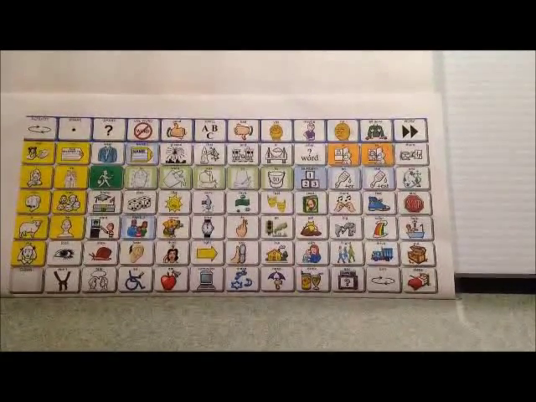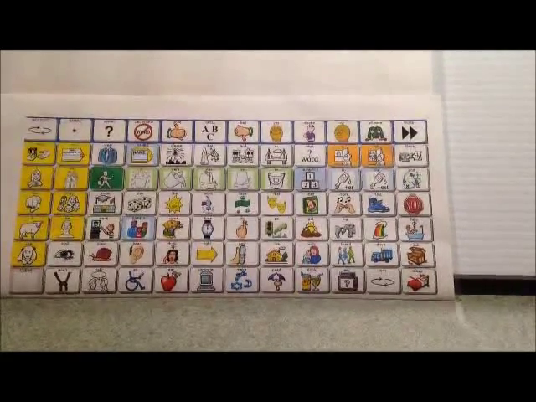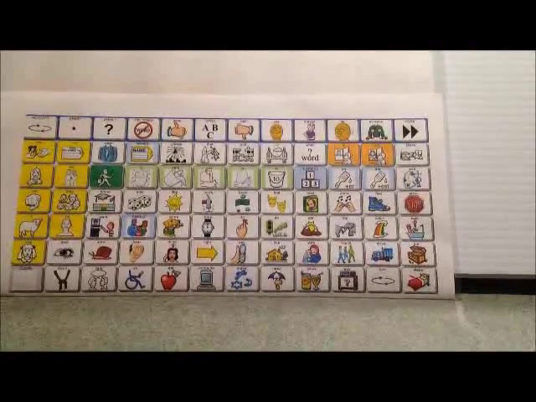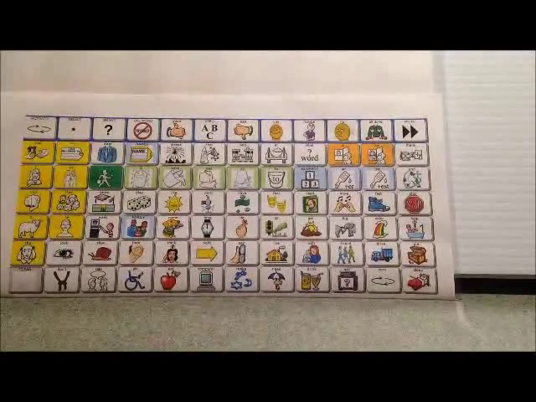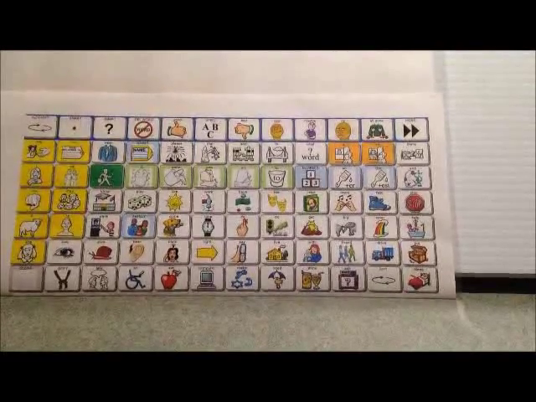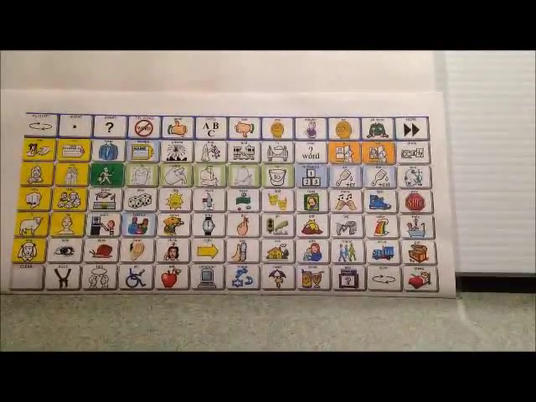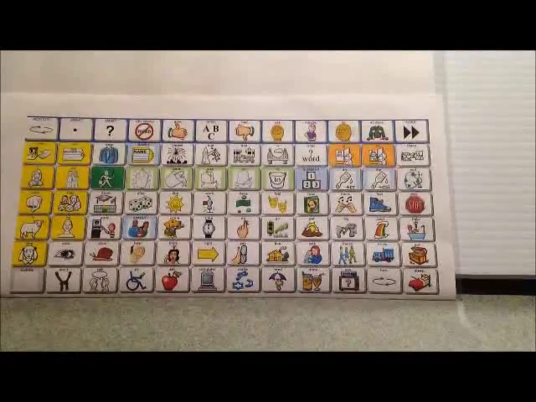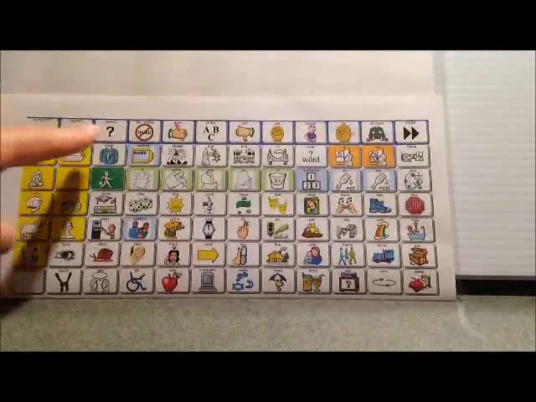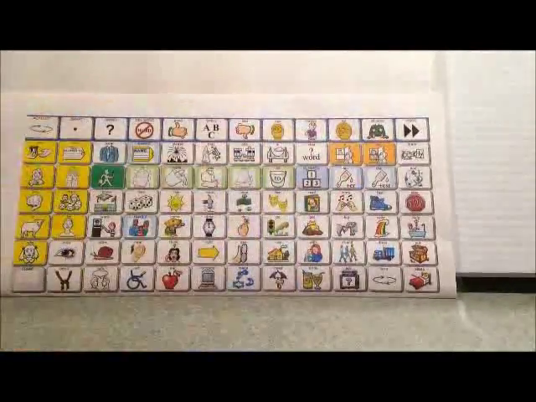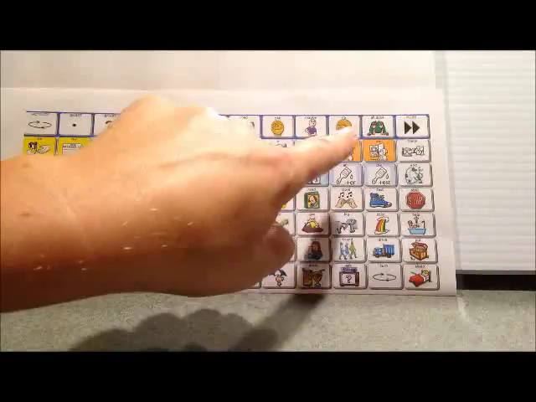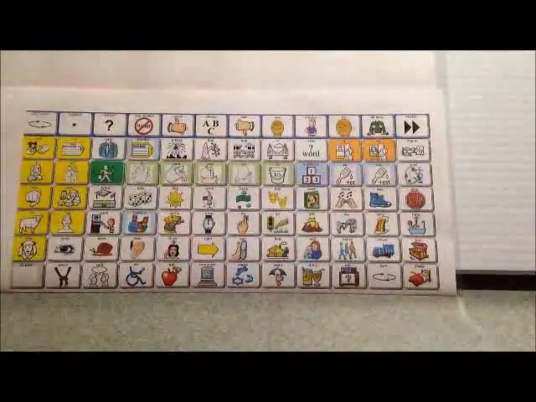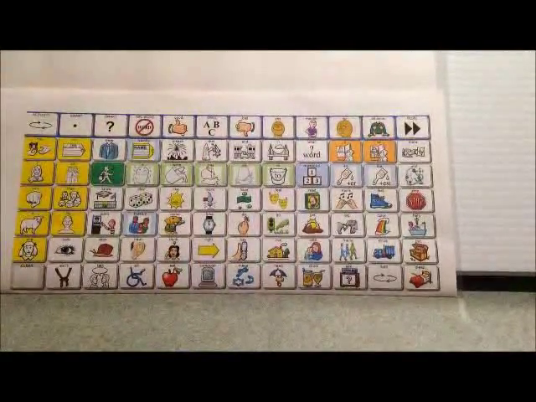Here's a core board, a low-tech board based off of the 61-hit vocabulary on a Pragmatic communication device. We're going to go over the basic setup of the board. The top row is the activity row, and we have printed it out so it has good, bad, yes, no, and all done available for vocabulary.